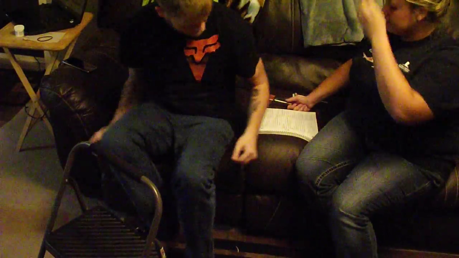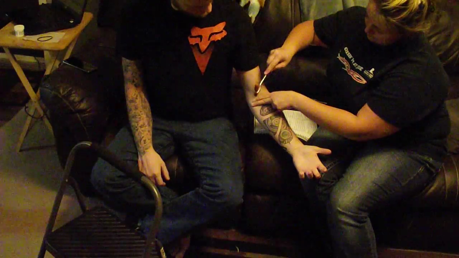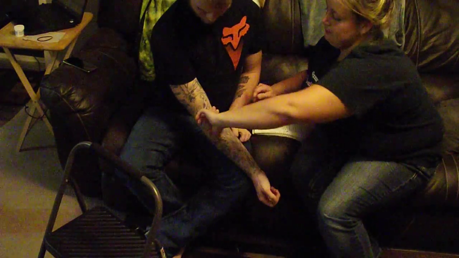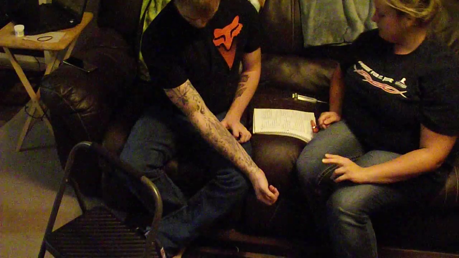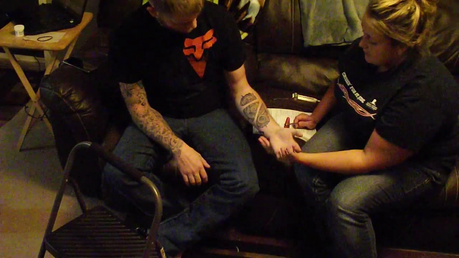I can also assess the bicep. The root nerve of that is the musculocutaneous nerve. And I can assess that on both sides. And then I can assess the brachioradialis, which has the root nerve C5, C6 radial nerve.